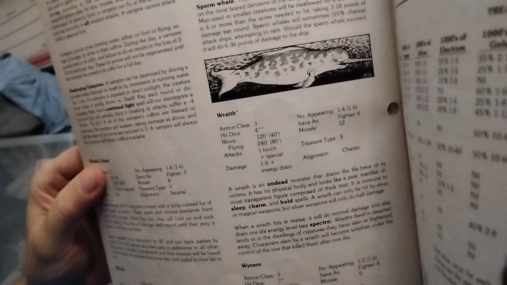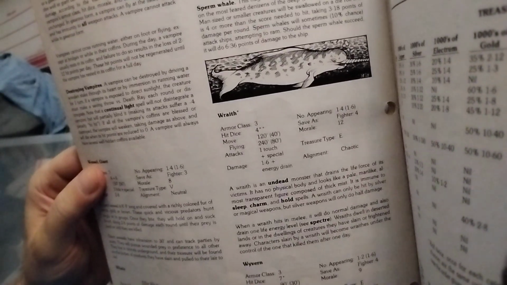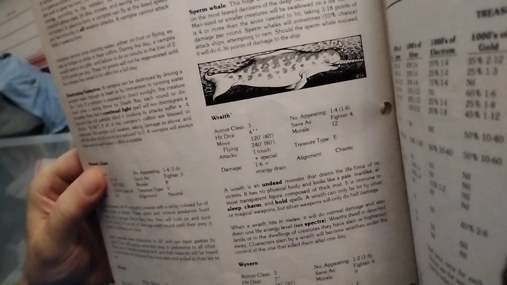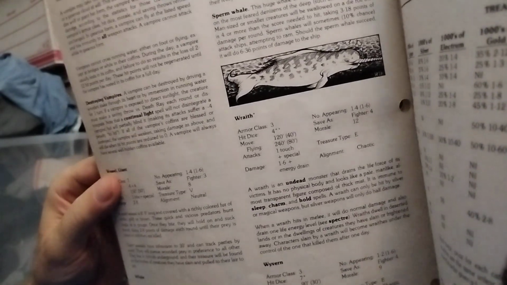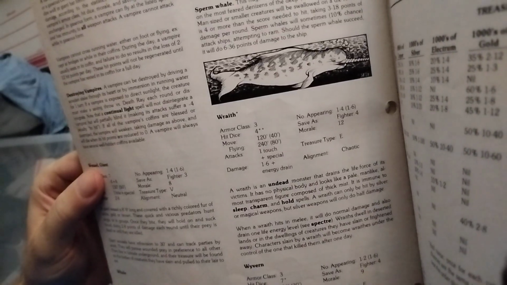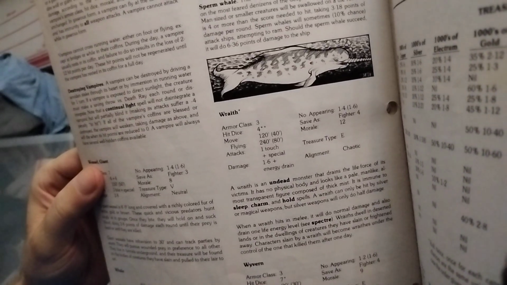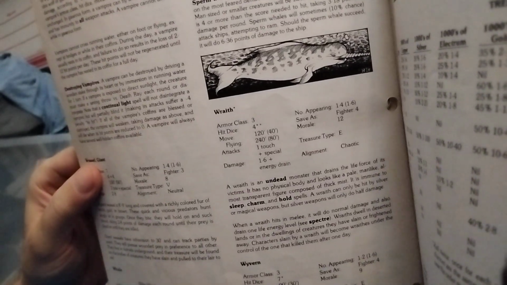Destroying vampires. A vampire can be destroyed by driving a wooden stake through its heart, or by immersion in water for 1 turn, which is 10 minutes. If a vampire is exposed to direct sunlight, the creature must make a saving throw versus death ray for each round, that's 10 seconds, or disintegrate.